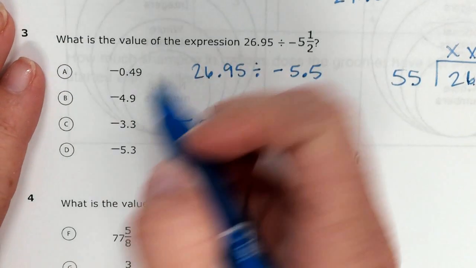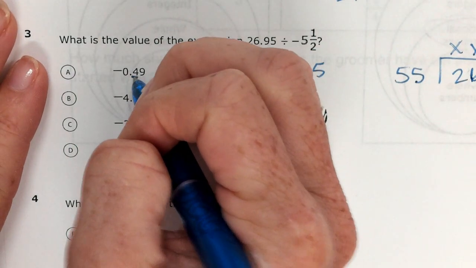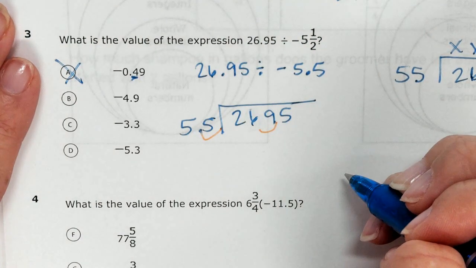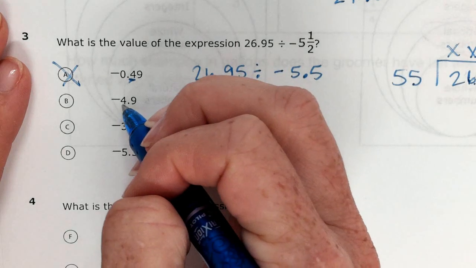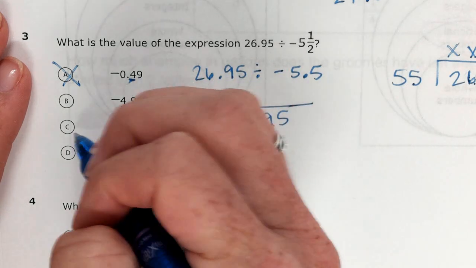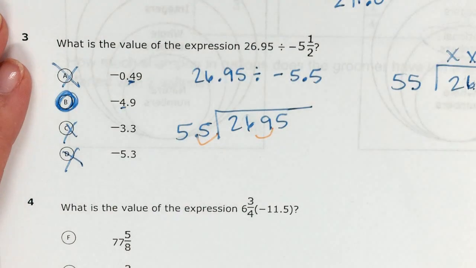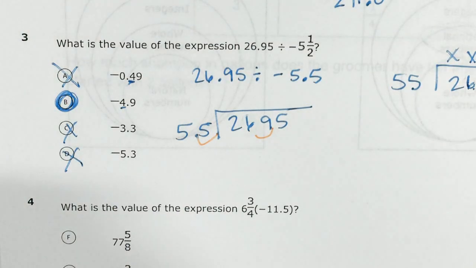So everybody look over here. This has a 4, but it's in the tenths place. This one has a 4 in the ones place, so that's good. And then these are totally wrong. Make sense? So work smarter, not harder.